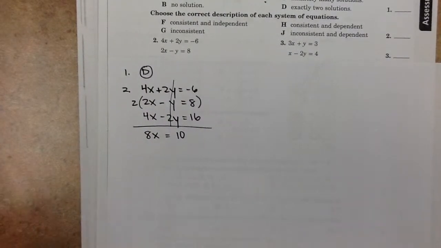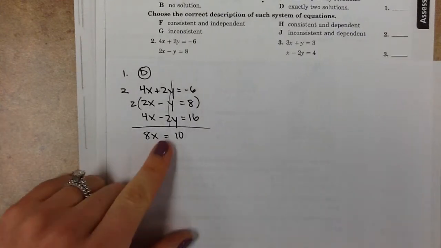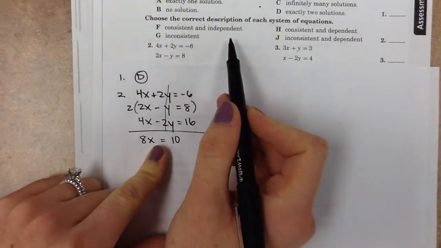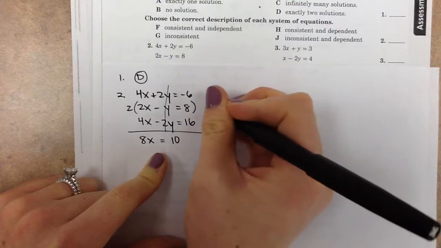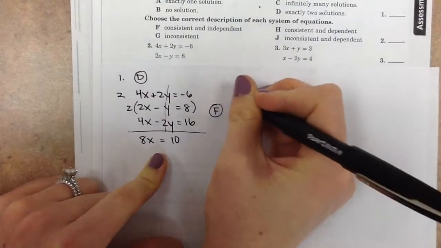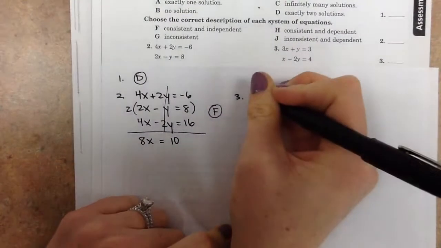You get yourself to this point, and you're like, okay, there's going to be a value for x, which means there's going to be a value for y, so I can plug that in and figure everything out. So you can pretty much just stop at that point. You know it's consistent because there is an answer, and it's independent, which means you've got exactly one answer. Okay, let's do the same thing for number 3.